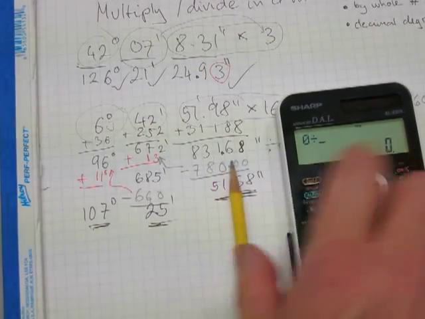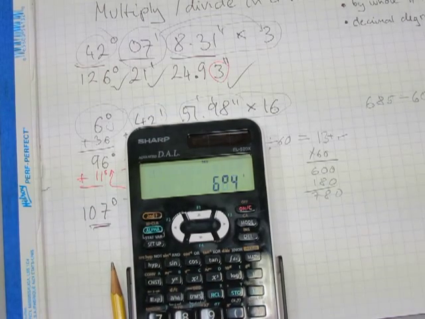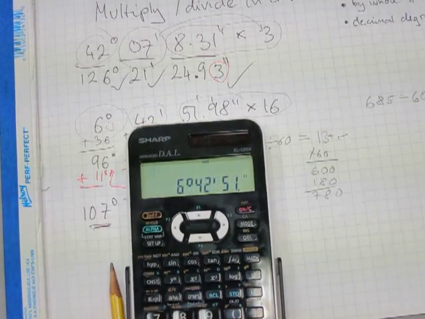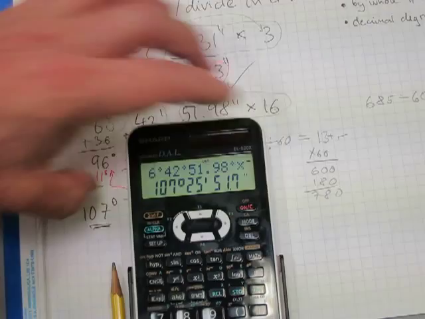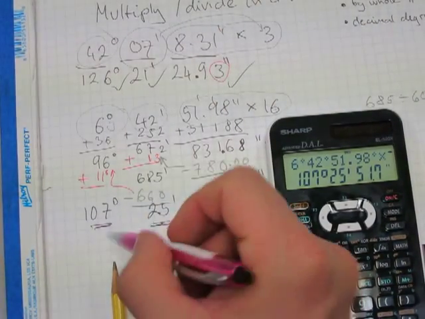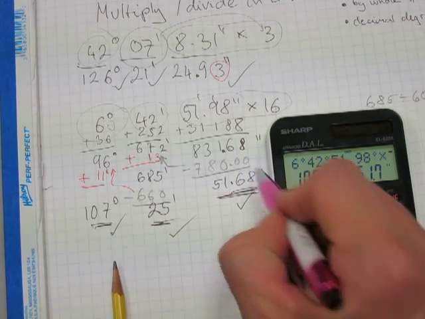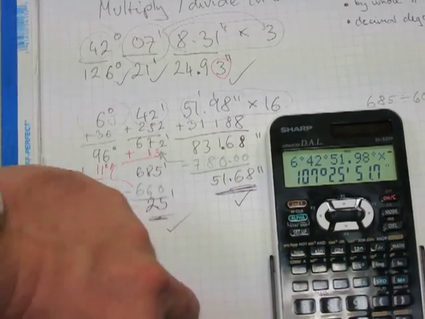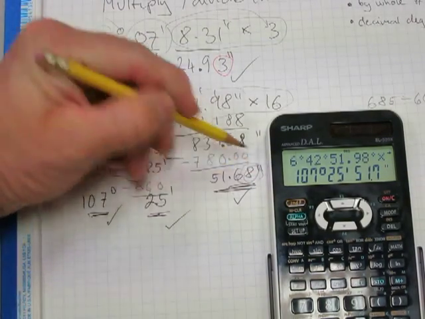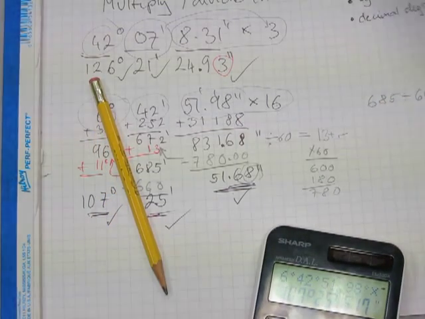Let's see what the calculator has to say about that. 6 degrees 42 minutes 51.98 seconds multiplied by 16 equals, what do we have here? 107, that checks out. 25, check. And 51.68. I think we're more accurate than the calculator, because the calculator rounded up because it doesn't have one more digit for the 8/100ths of a second there to be displayed. So that worked out well.